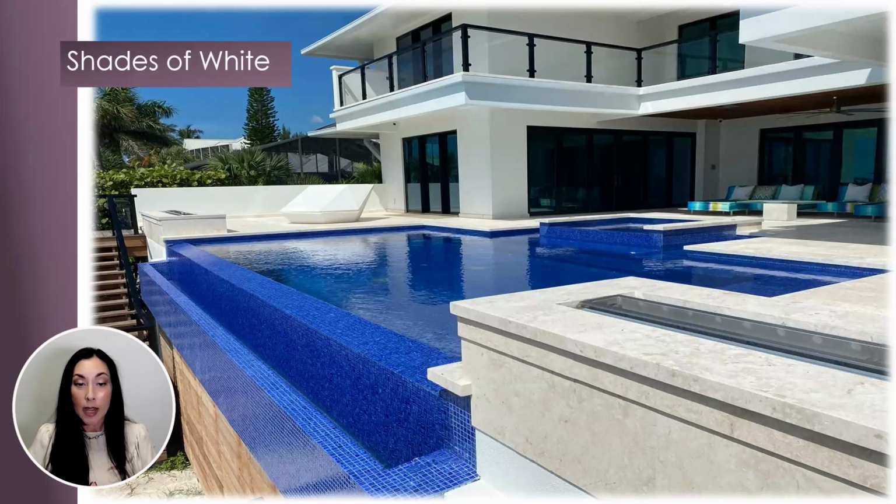Eggshell. Named after the finish of an eggshell, this white has a slight sheen with a bit of warmth. It's more muted than pure white, giving it a softer, more sophisticated appearance. Alabaster. This shade leans towards a warm, creamy white with a very subtle hint of beige. It's often used for its gentle, inviting quality that works well in both traditional and modern settings.